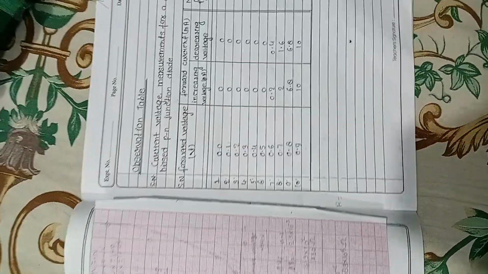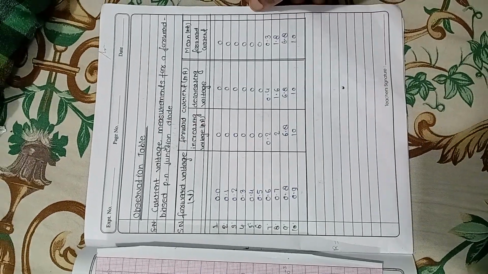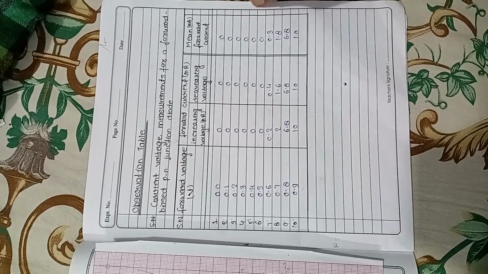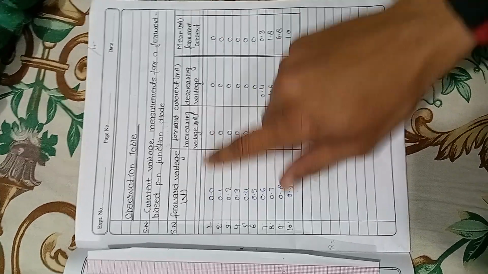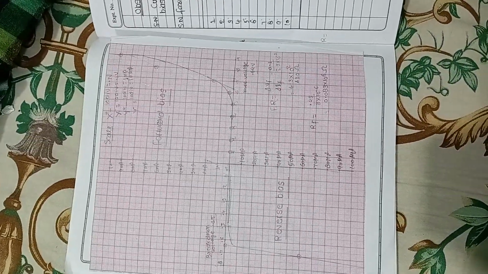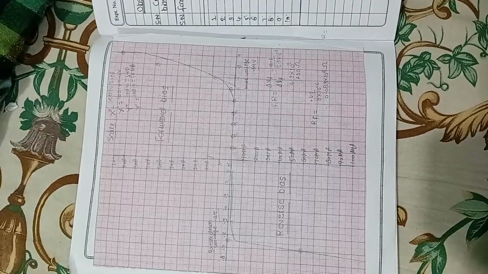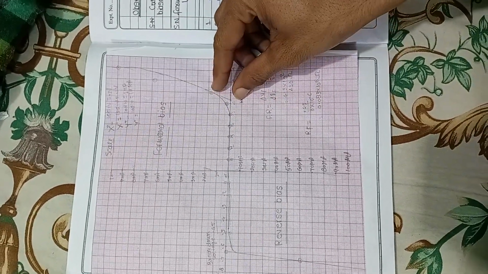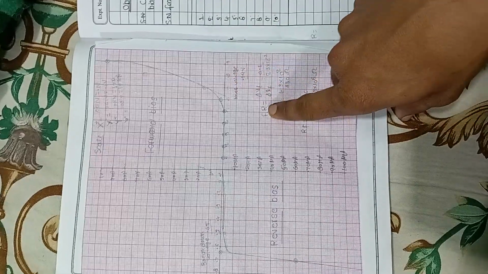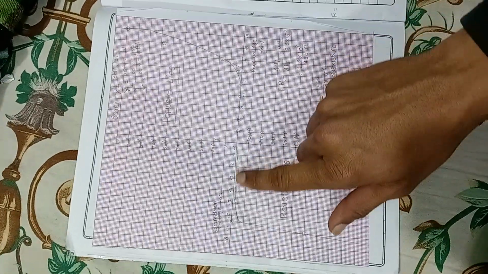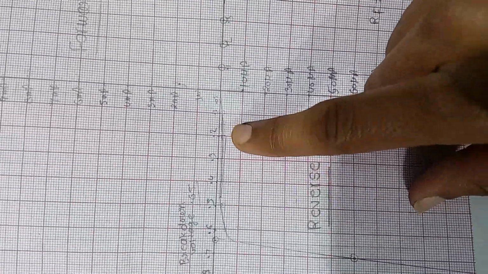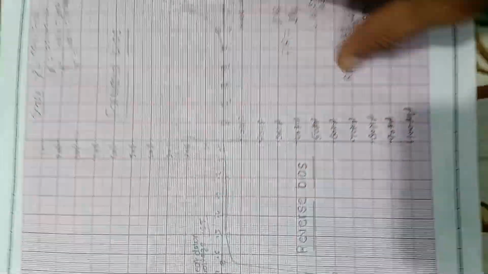You have to measure the output current for varying forward voltage and plot a graph. From the graph you can calculate the knee voltage, and by the slope you can calculate the forward resistance. You also find the slope for the reverse resistance.